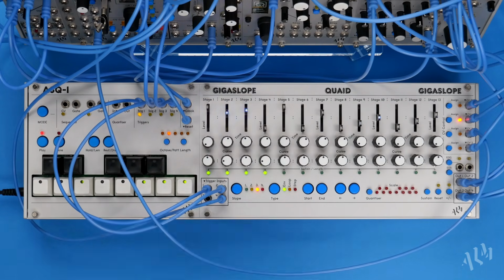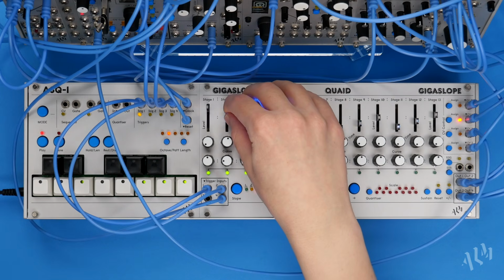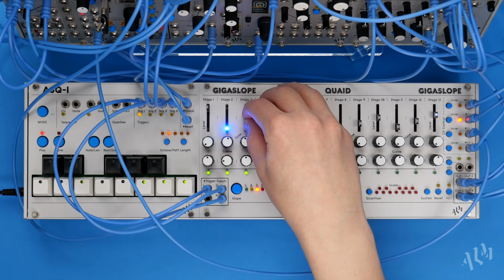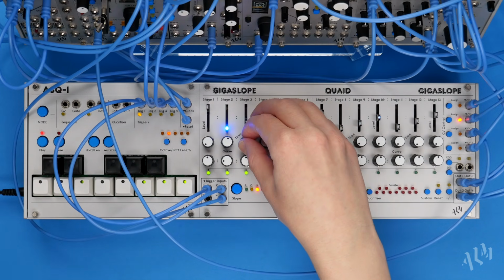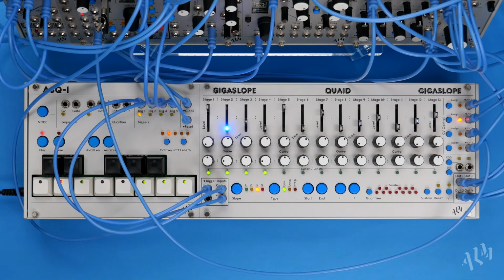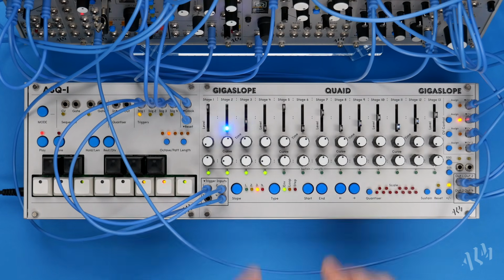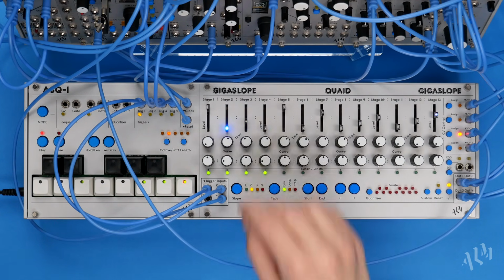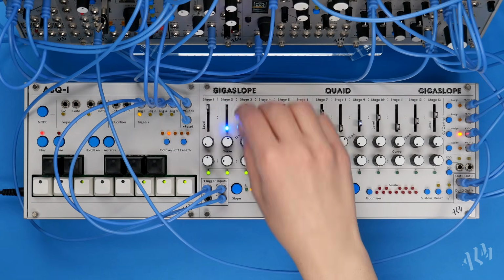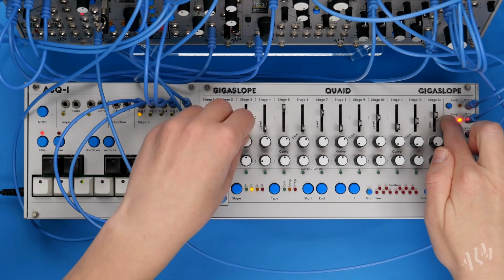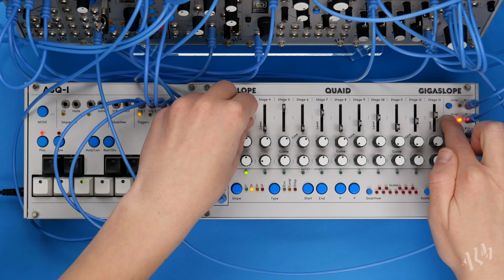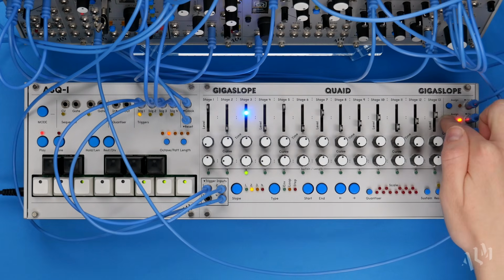QUAID Gigaslope's flexible UI and freely assignable CV inputs make it easy to create one-of-a-kind envelopes, LFOs, or step sequences on the fly, instantly tweakable for evolving jams and performances. The uniquely connected controls and additional features like quantization and trigger outputs provide ample opportunity for layering and happy accidents, producing unexpected but highly musical results.